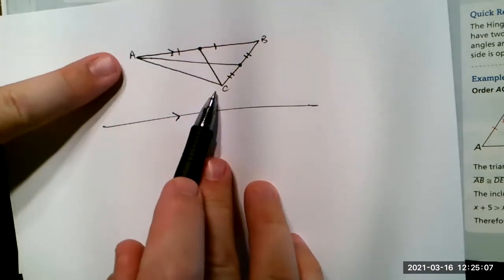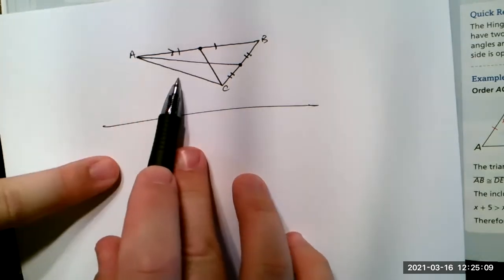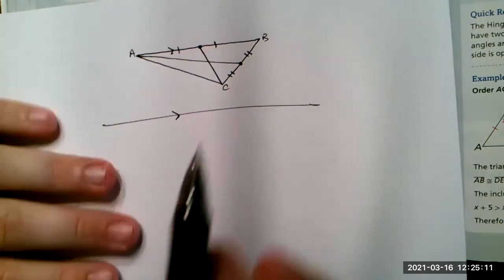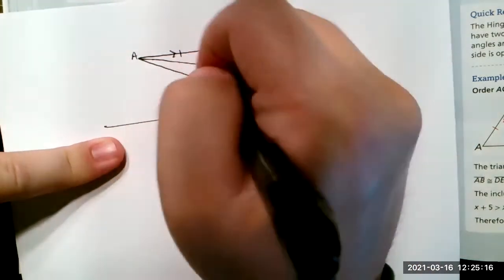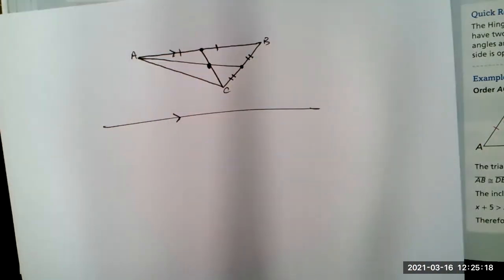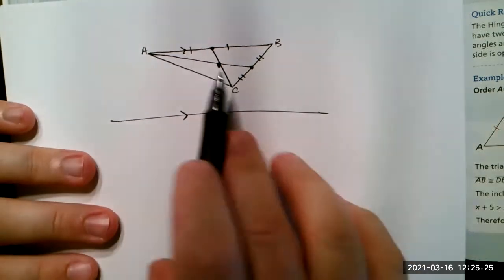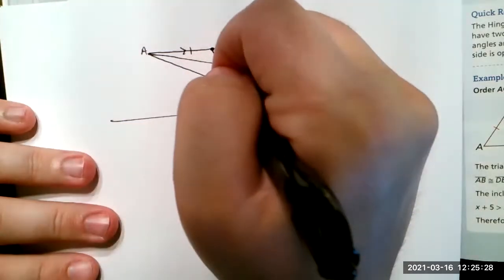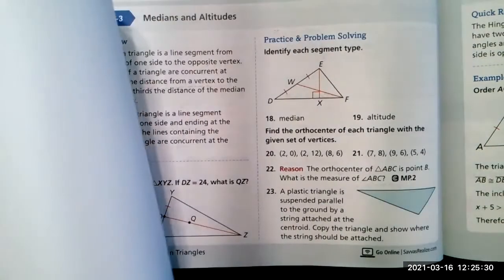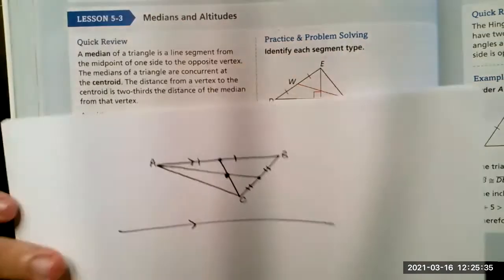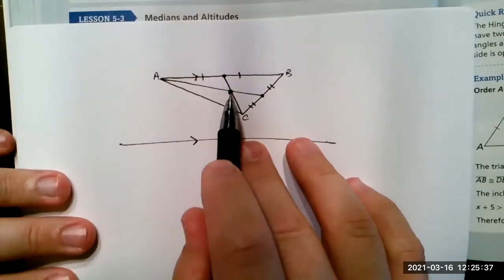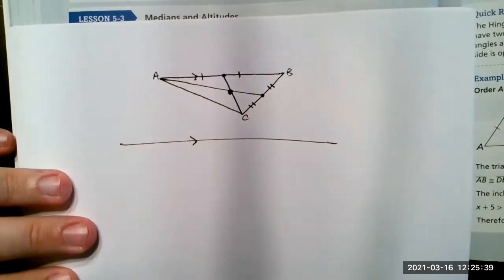If you wanted to do AC, bisect that side, go to the opposite vertex, you could, but it still will cross at that same point. So the only benefit of doing the third side is just verifying that you did the other two correctly. Just by doing 2 out of the 3 sides, that's our point right there. So they're looking for where that string should be attached. So there is my centroid right there. The string should be attached right there.